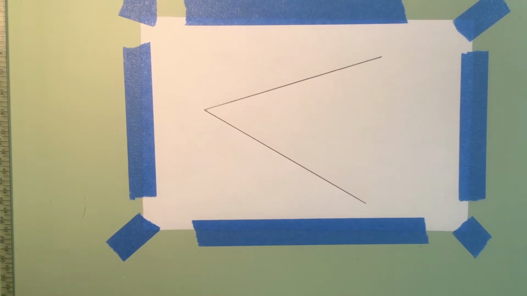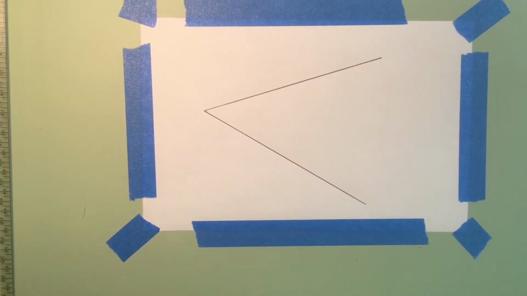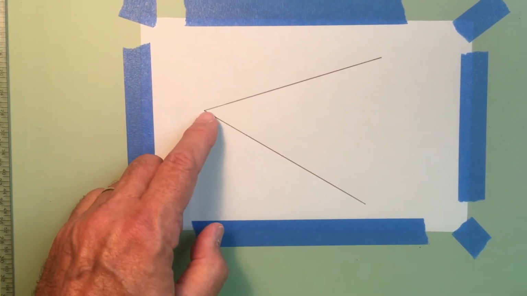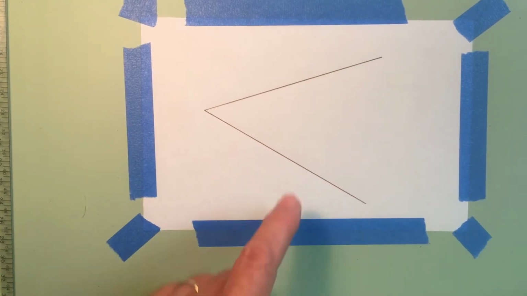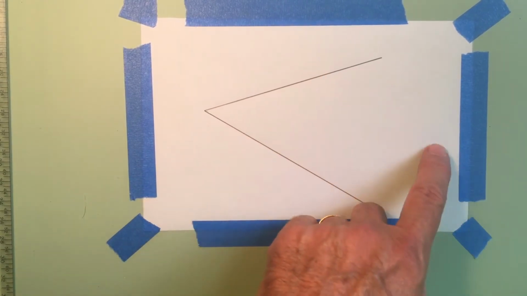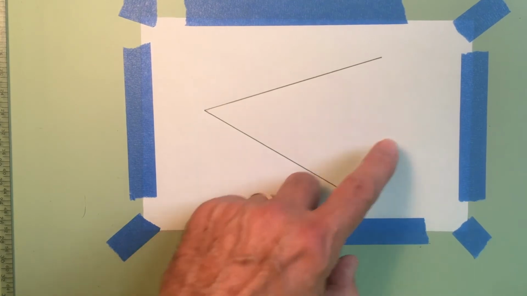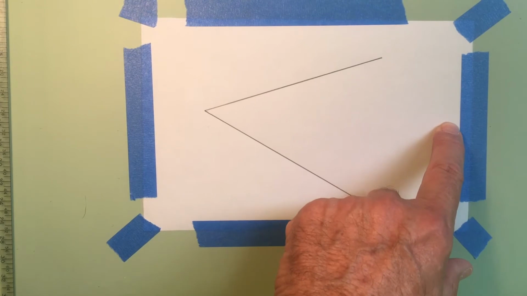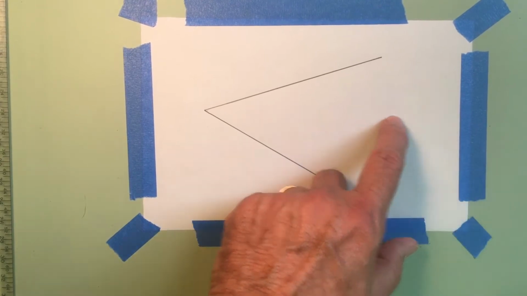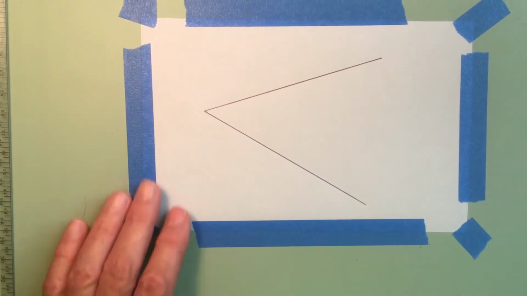The next thing I'm going to need in order to bisect this angle is to figure out where the middle of the angle is, right? So there's an easy way to do that. Basically, you measure from the apex, this point of the angle, out here and out here the same amount, and then from that point out here in space and from this point out here in space the same amount. And where those cross will give you a point that's on an imaginary line that runs down the center of the angle.